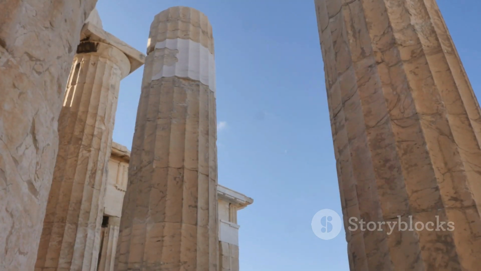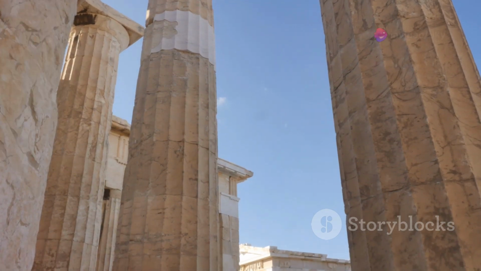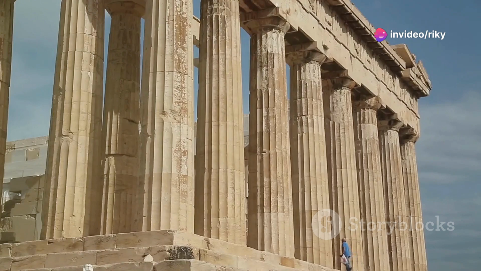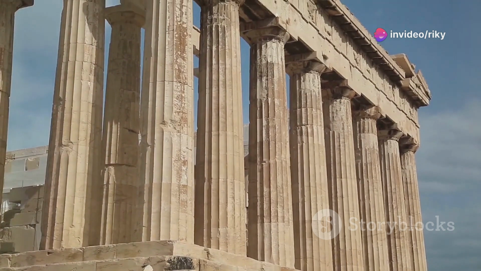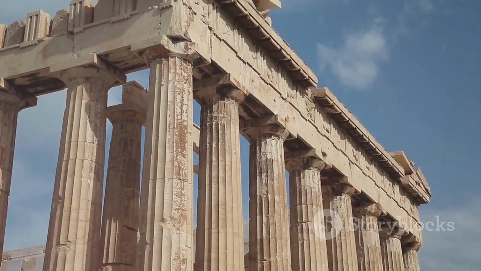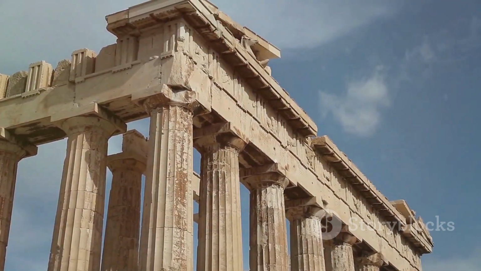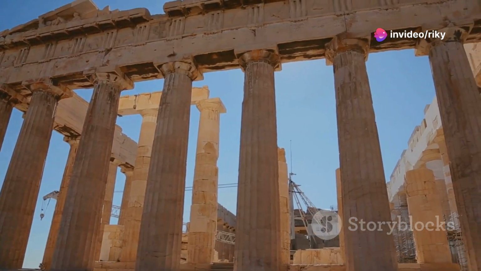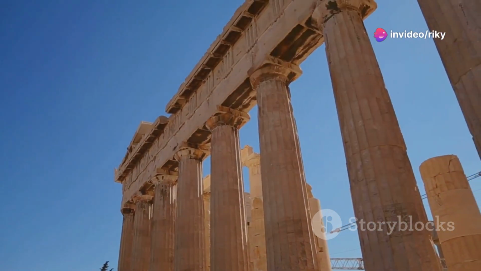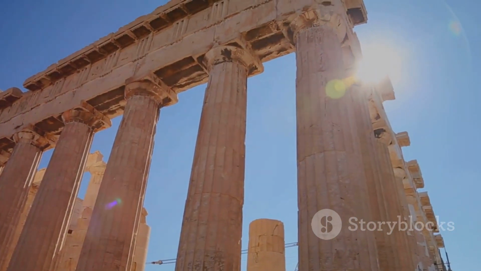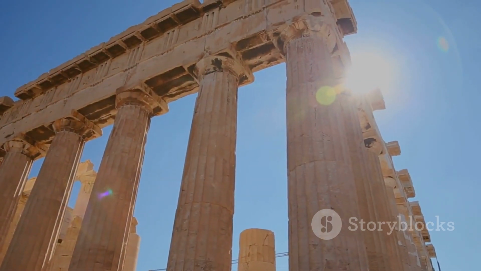One of the most famous examples of the golden ratio in architecture is the Parthenon. The ancient Greeks believed that the golden ratio created a sense of harmony and balance, and they incorporated it into many of their buildings, including the Parthenon. The dimensions of the Parthenon, the placement of its columns, and even the proportions of its sculptures all exhibit the golden ratio, creating a sense of visual harmony that has captivated viewers for centuries.